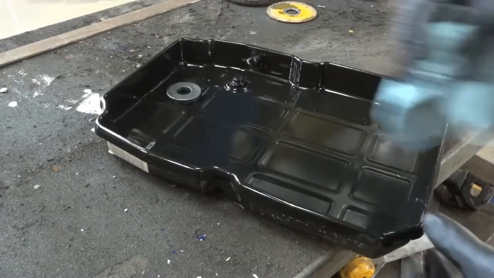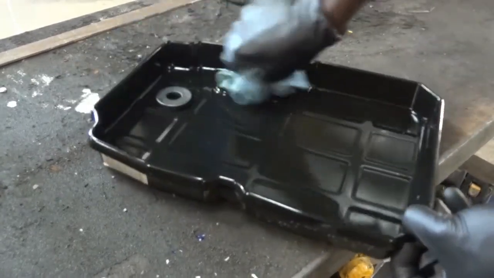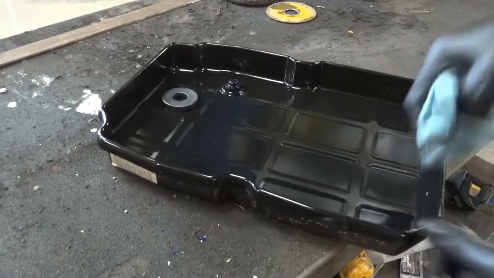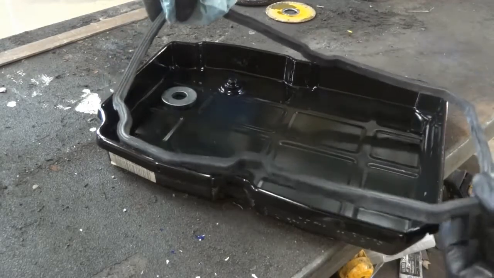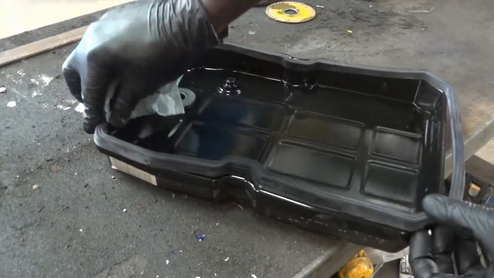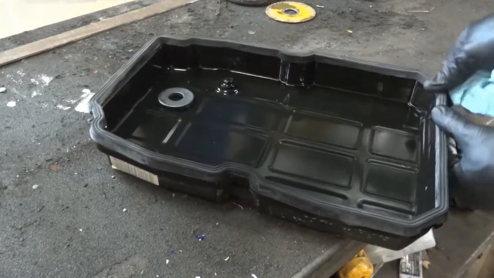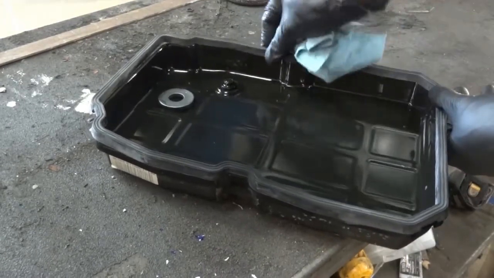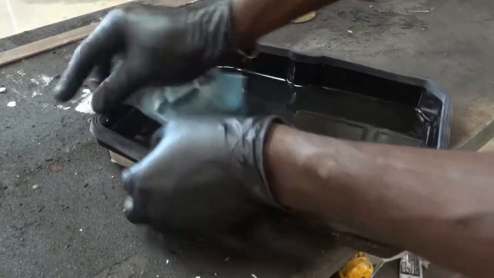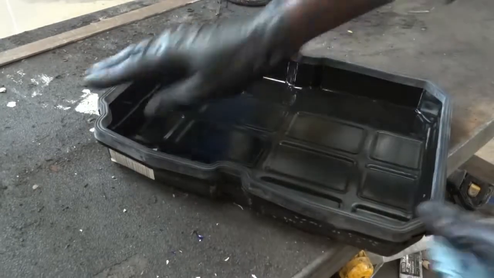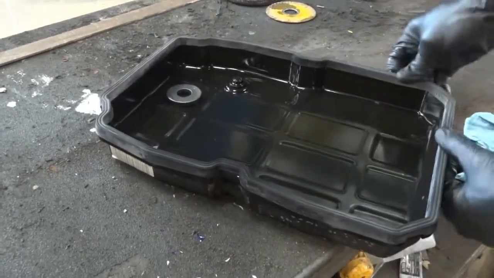Alright, so I cleaned up the oil pan. So as you can see, it's all cleaned, nice and shiny. So here is the new gasket from the dealer. Okay, this gasket just goes on the oil pan without anything. So don't try to put any gasket maker or anything. You don't want to put RTV on the transmission oil pan gasket. So just make sure the gasket sits on the oil pan.